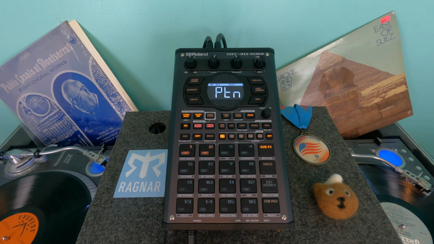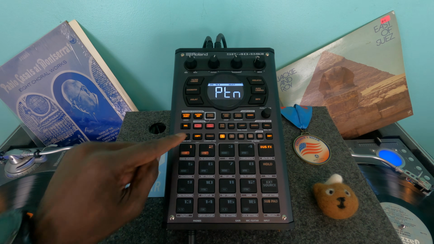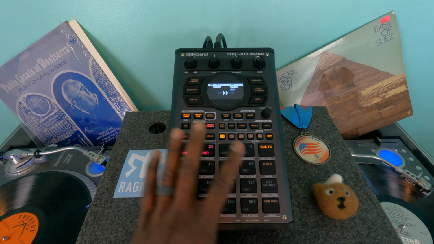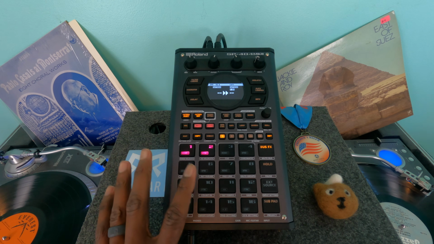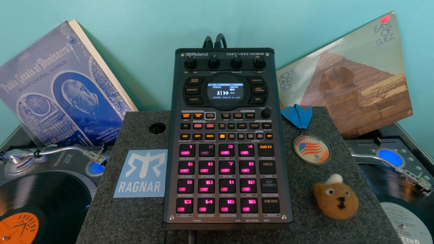So now that we have 2 different patterns, I'm going to show you another thing that I found very useful for the SP404 Mark II, and that is the ability to export your patterns into samples. So we're in pattern mode right now, and it's the same thing as the copy mode. So you're going to hit copy, and you're going to select which pattern you want to export into a sample. So let's go with pattern 1.